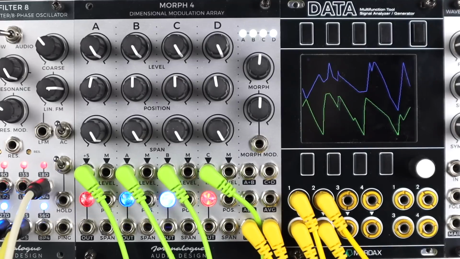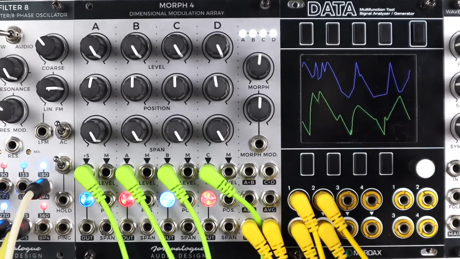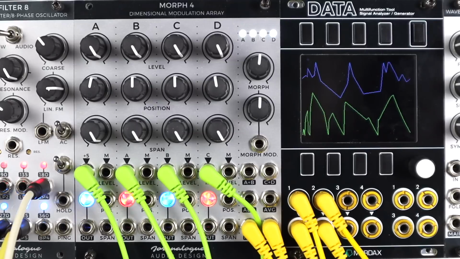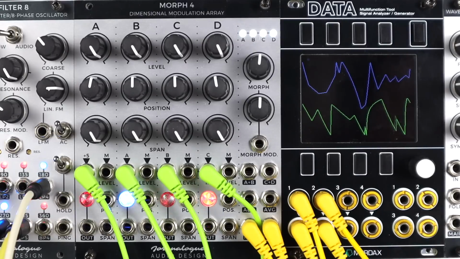Here I'm building stereo modulation using the min and max outputs. Max is blue on the top there, min is green, to modulate a stereo filter with the same sound on both sides.